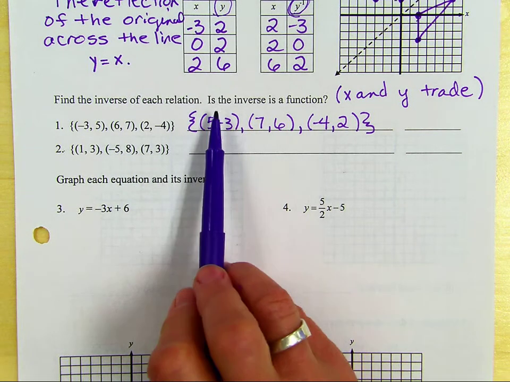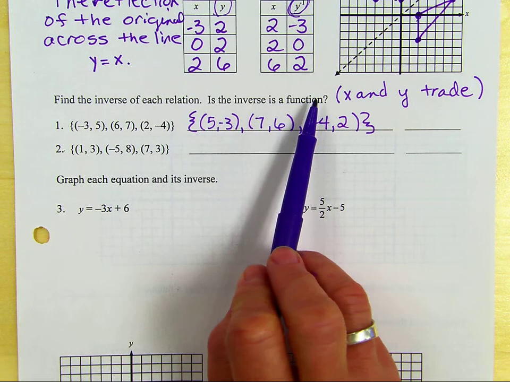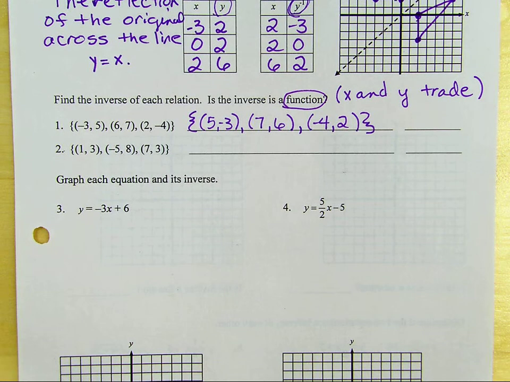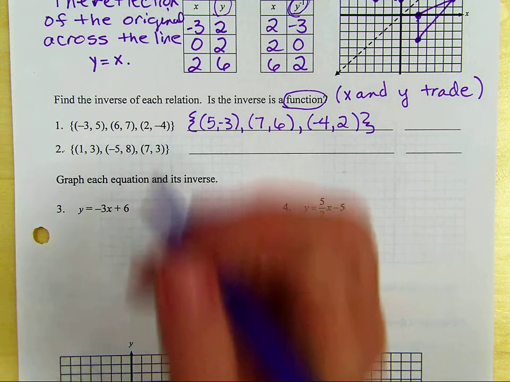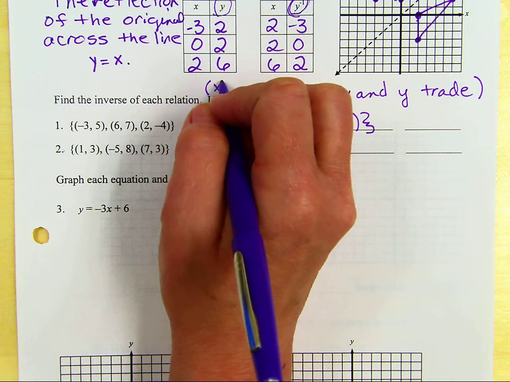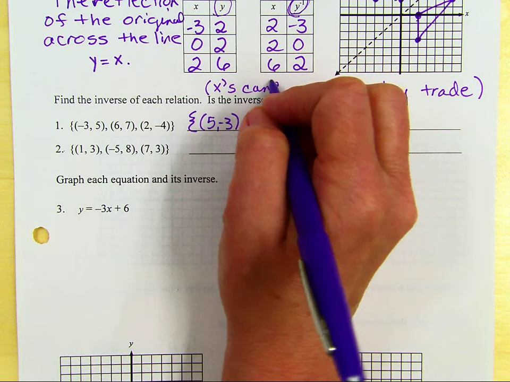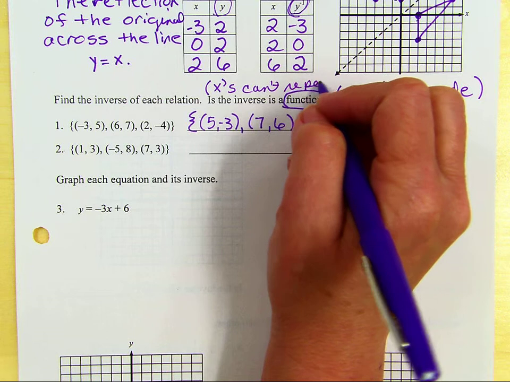Now we're asked, is the inverse a function? That means does every x have only one y? The way we remember it from algebra class is we ask ourselves about the x's, because the x's can't repeat.